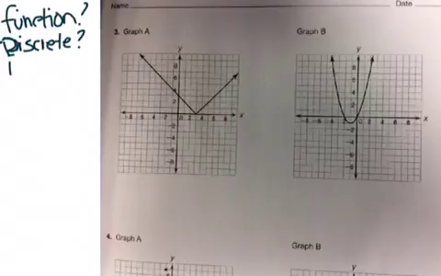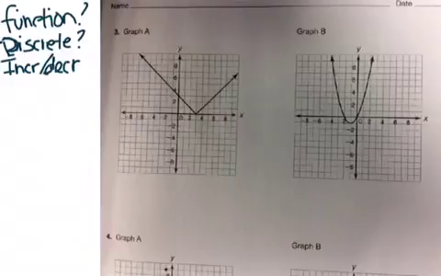Is it increasing or decreasing? Are you guys okay with INCR for increase and DECR for decrease? Increasing, decreasing, both, or neither. And then the shape of the graph, and the shape is kind of the categories that we did.